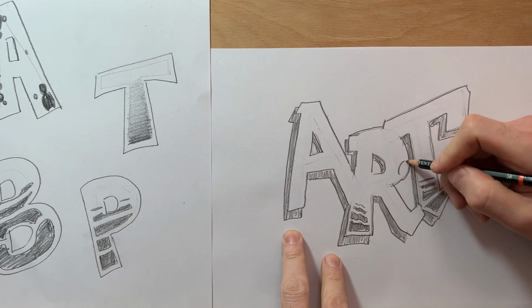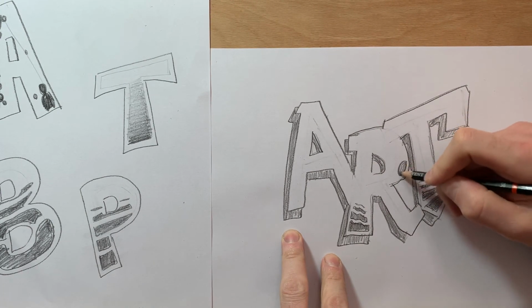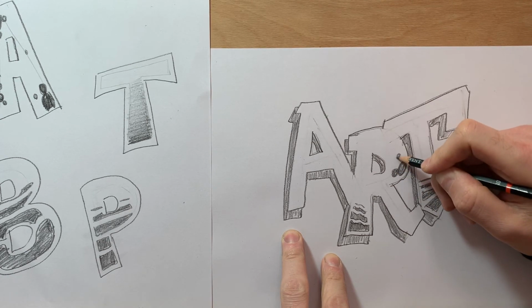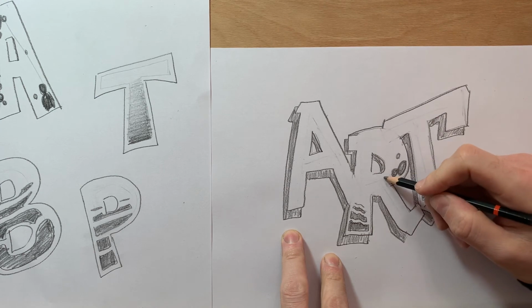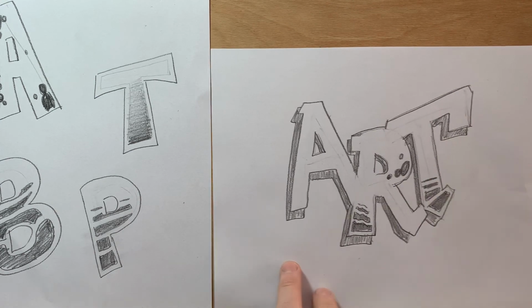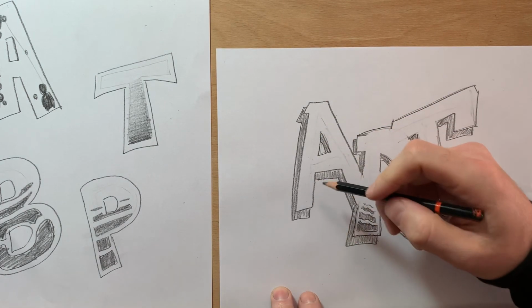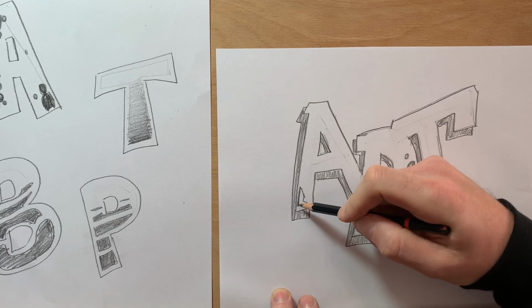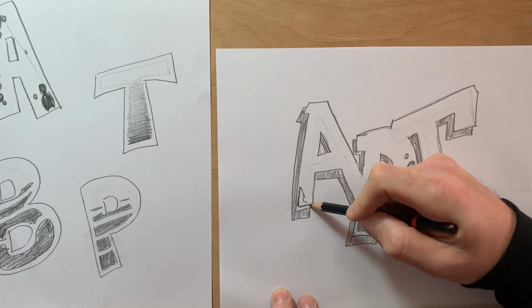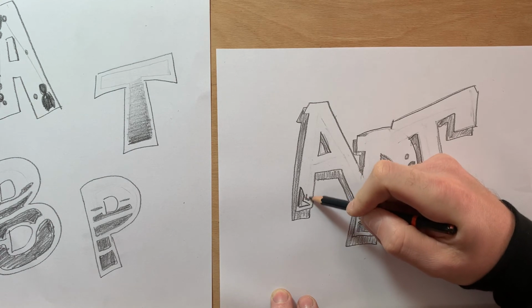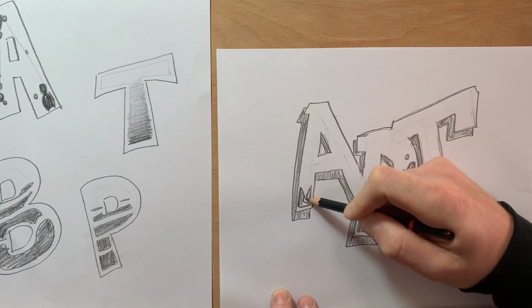Or maybe I want some splatters. Or maybe I want something totally different that we didn't really do. And I'm just gonna put some shapes here. Like this.